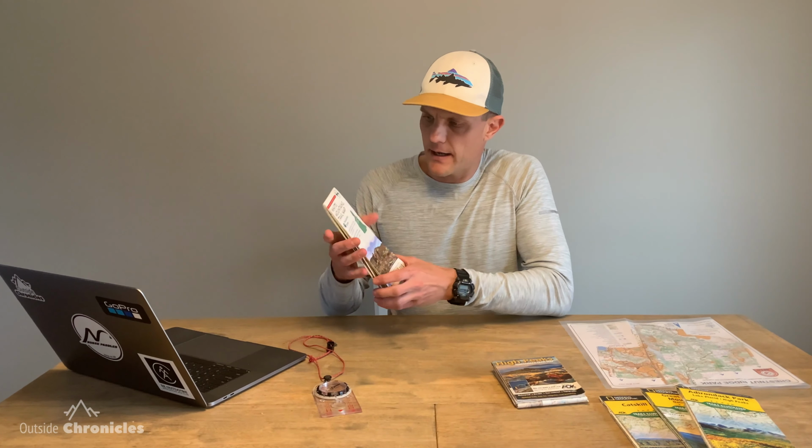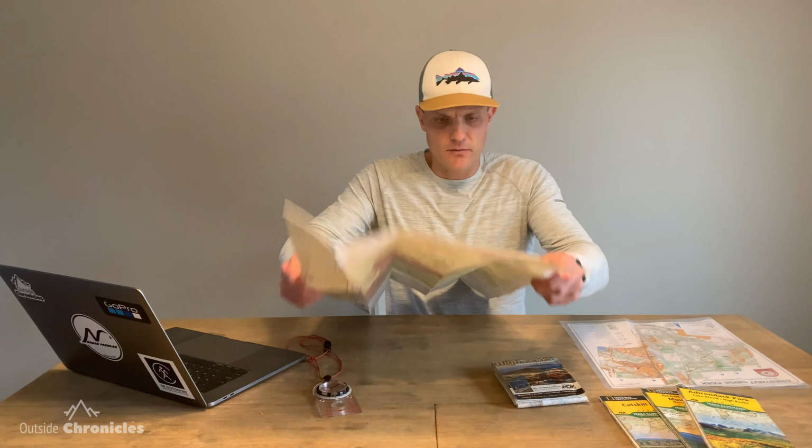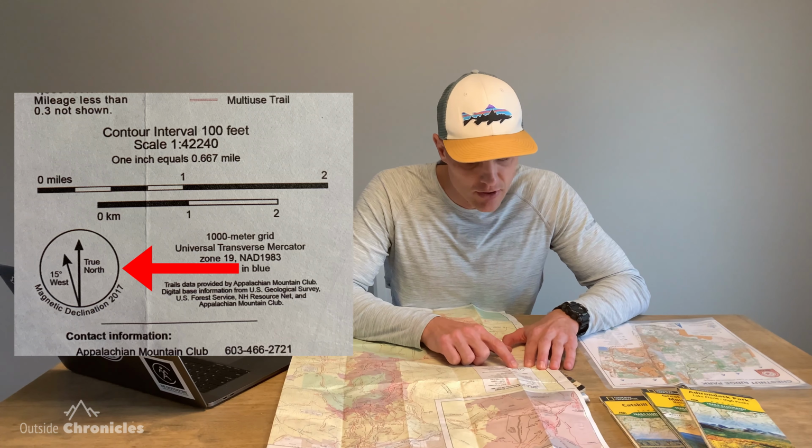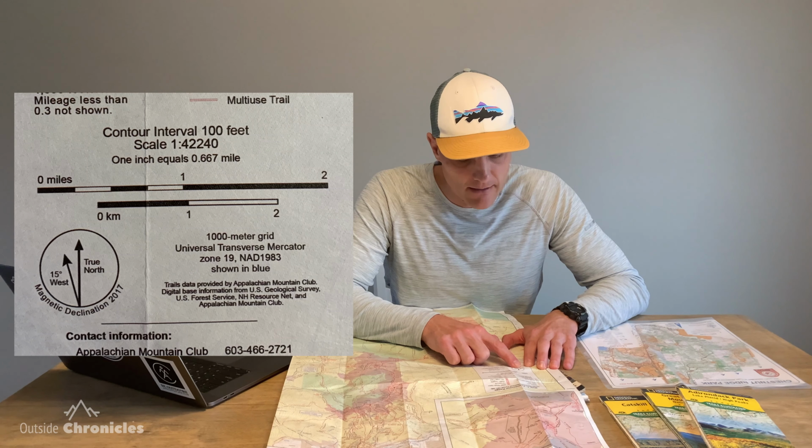Next, let's take a look at our White Mountains trail map. This one does it slightly differently. This one only has magnetic declination in 2017. The date is always important. And it just shows true north and 15 degrees west declination. So we would set our compass to 15 degrees to use this map.